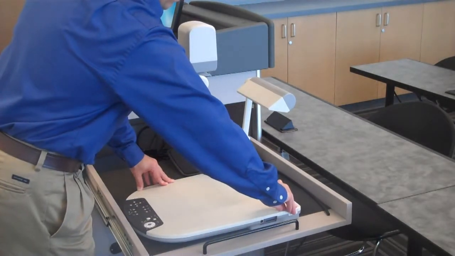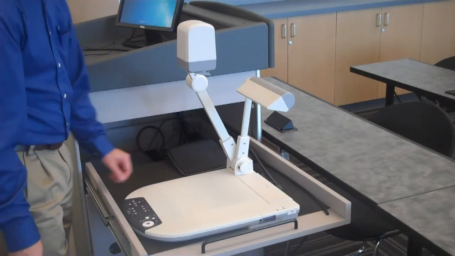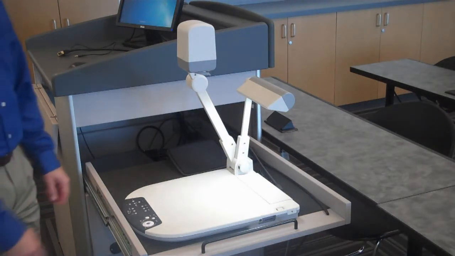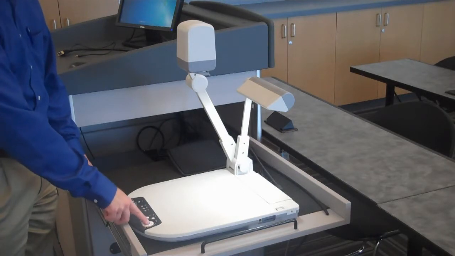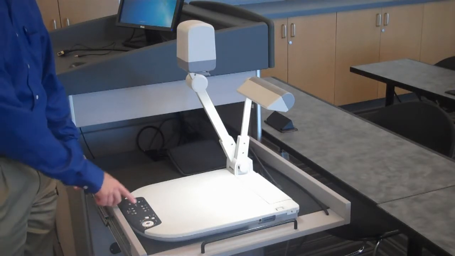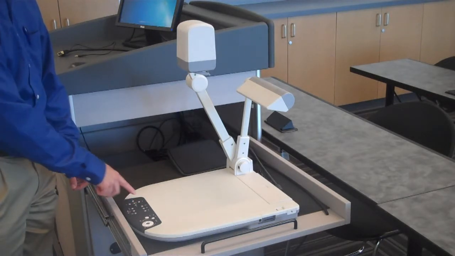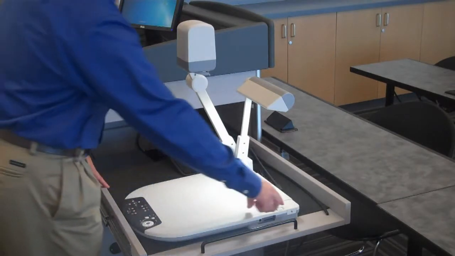The on-off switch is located in the upper right-hand corner, and briefly after being turned on, you will hear some activity from the lens and the lighting unit activate. You can adjust the image zoom with the dial and the focus by pressing the autofocus button in the middle of the dial. There is a light button to turn on and off the overhead light to best suit the object that you're using on the document camera.